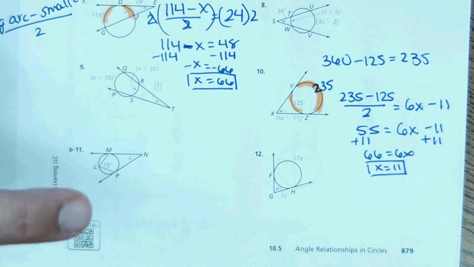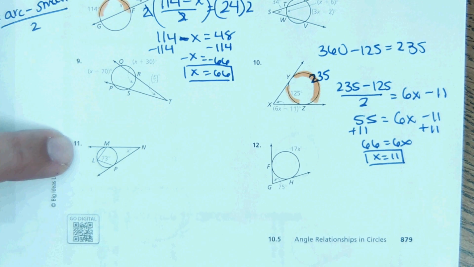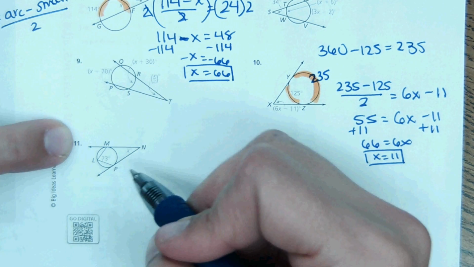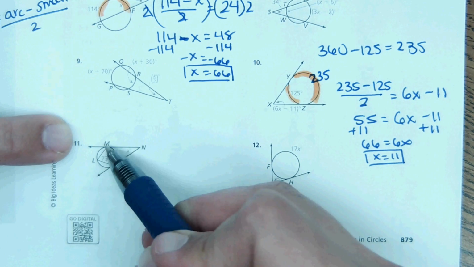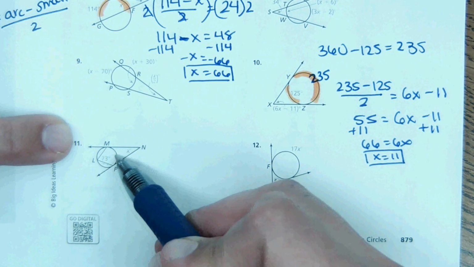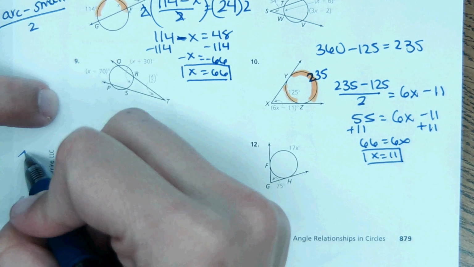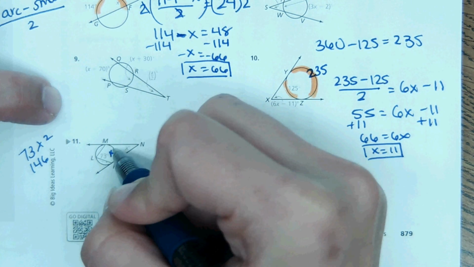Then 11 is a, no, not yet. 11's a weird one. They put a concept that you learned on Friday. So with Friday, when you had an inscribed angle all the way across, this arc was double that angle. So 73 times 2 would be 146, and that's this arc, 146.